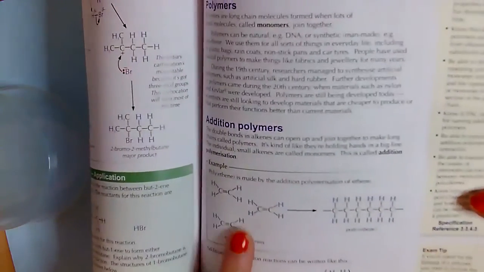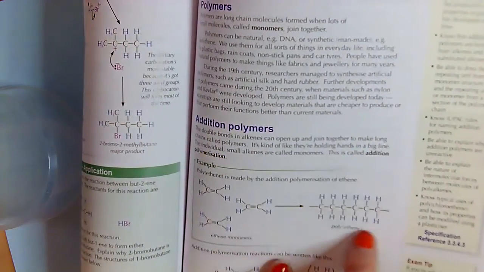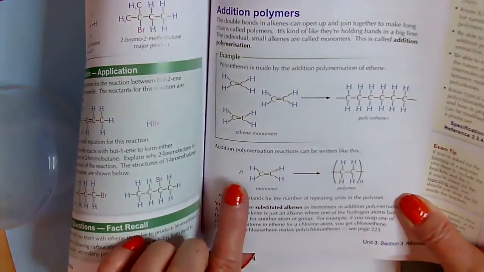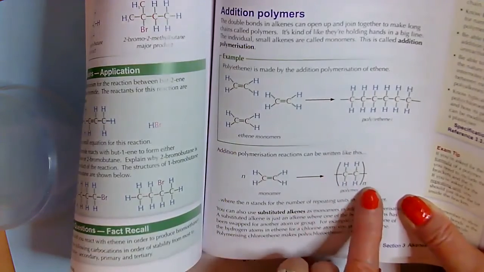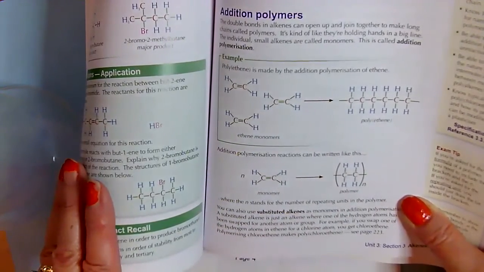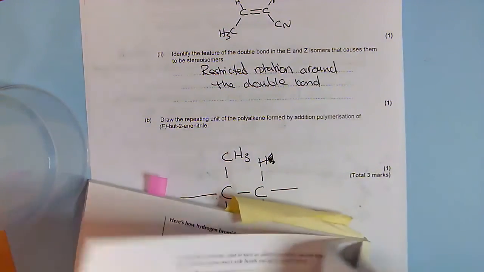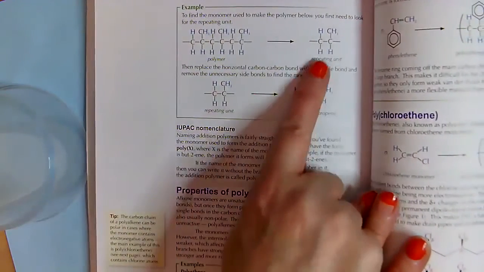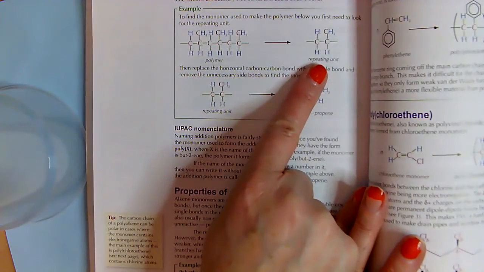So here we've got polymerization. These are 3 monomer units making a 3-unit polymer. Here's an equation, a balanced symbol equation. So we've got n number of monomer units making a polymer with n number of units in it. However, the repeating unit, I'll show you, it's on the next page. The repeating unit, it's here like that. So there's the polymer and there's the repeating unit.